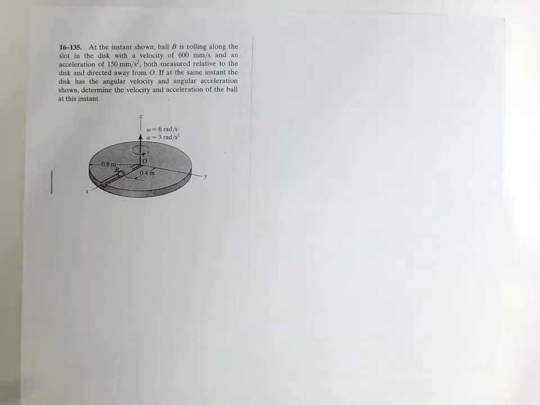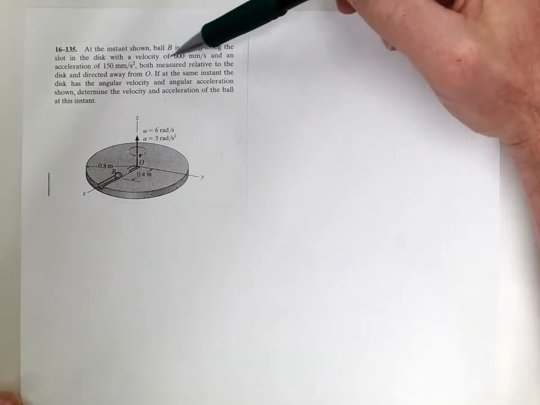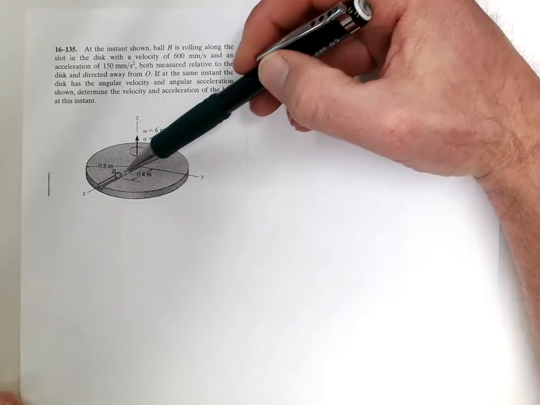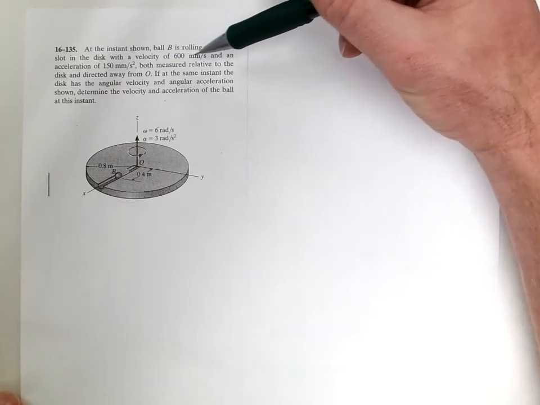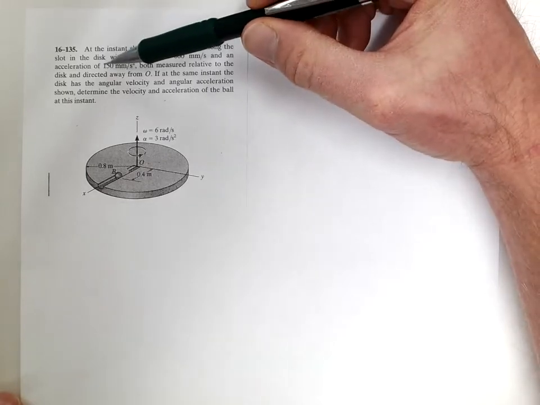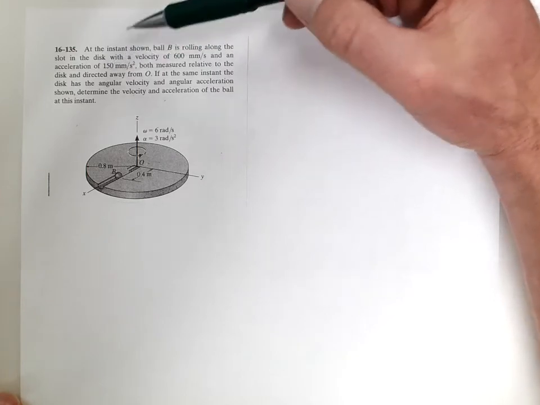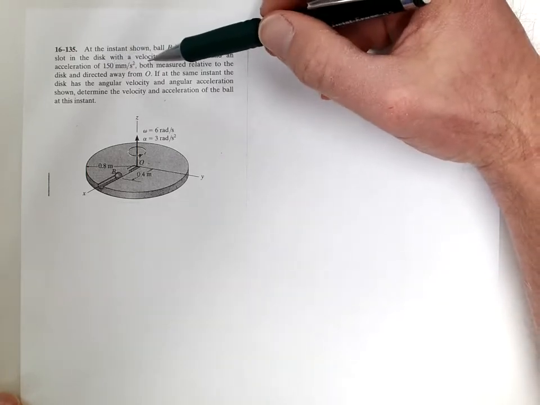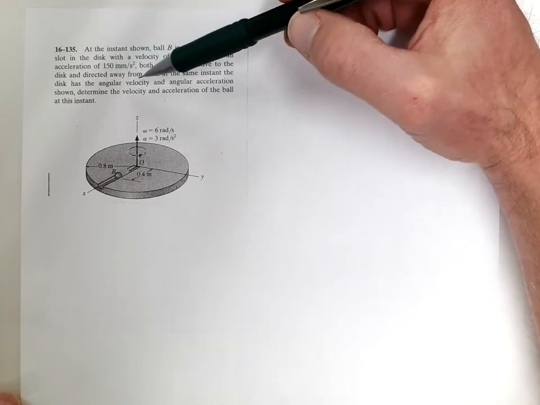Let's solve problem 16-135. At the instant shown, ball B is rolling along a slot at the velocity of 6 millimeters per second. Let's change that to 0.6 meters per second. And the acceleration of 150 millimeters per second squared. So let's change that to 0.15 meters per second squared. Both measured relative to the disk and directed away from O.